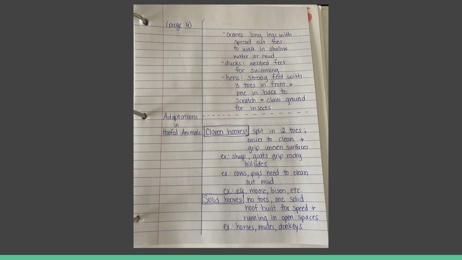Again, if you're doing the handwritten notes, here's our last section, adaptations and hoofed animals, the divider line, and then I think I spelled hoofed wrong. I think it's supposed to be hooved, but either way, no one's grading you on your spelling. Anyways, here's the notes. Here's what you're writing for that last section there. Okay? And I believe that's all I have.